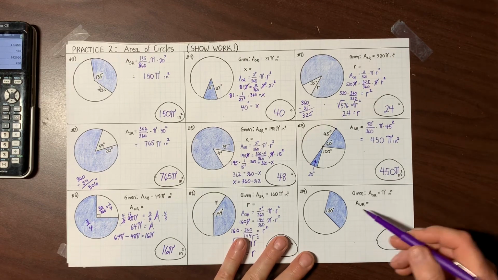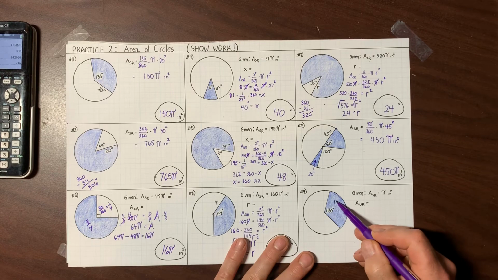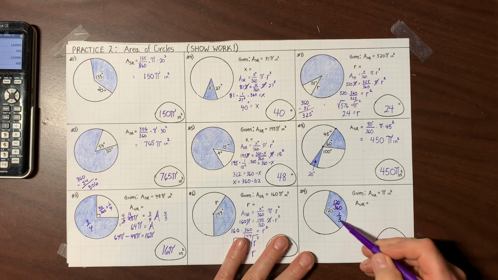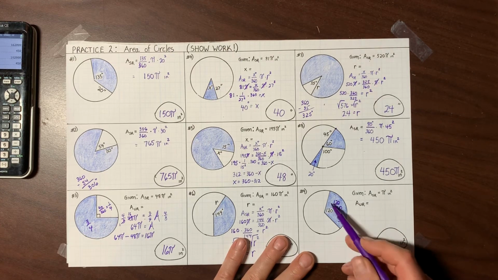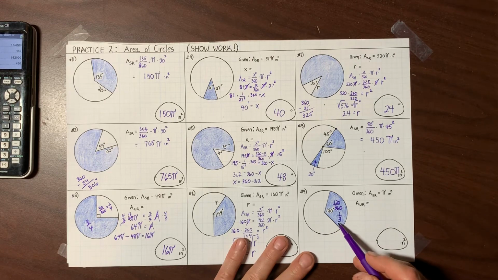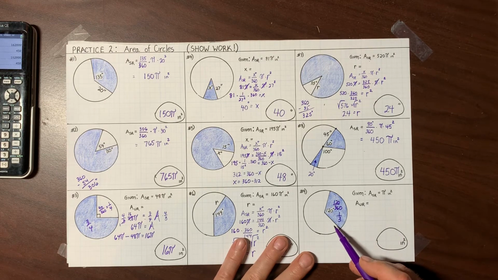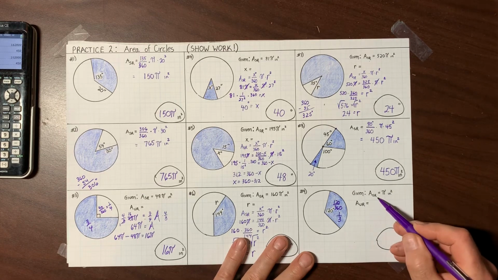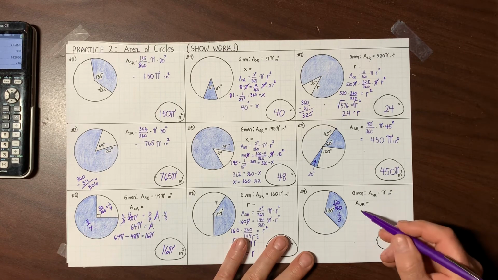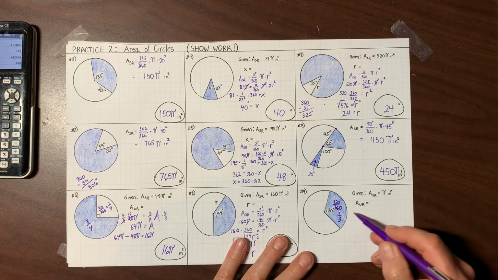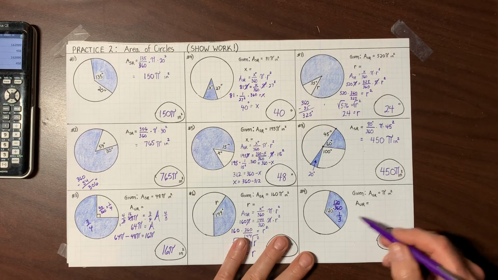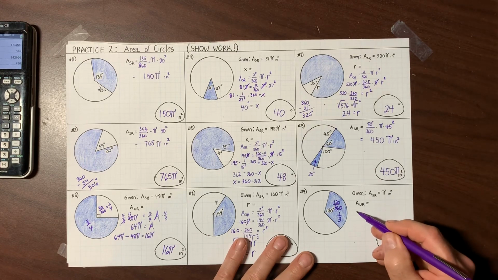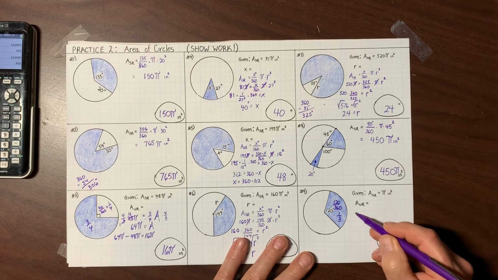Here's what we know. We know that 120 degrees out of 360 would be 1/3. So the shaded region is 1/3. So it stands to reason then that the unshaded region for this circle would have to be 2/3. So let's think about this. The area of the shaded region is pi. So I know that if I take 1/3 and multiply by the area of the entire circle, I will get pi.